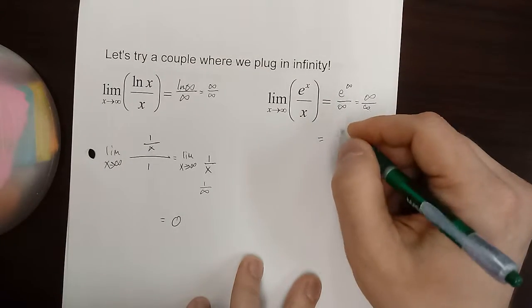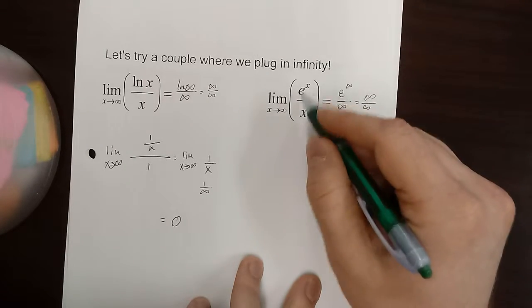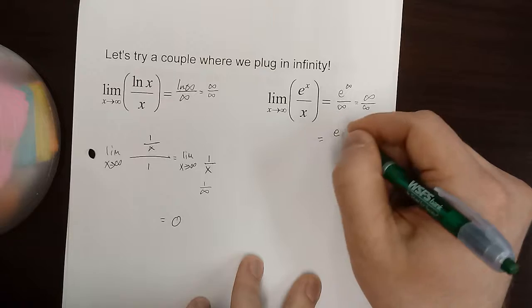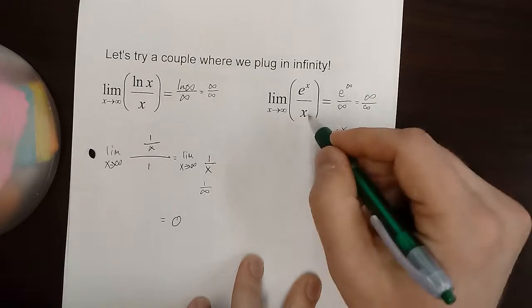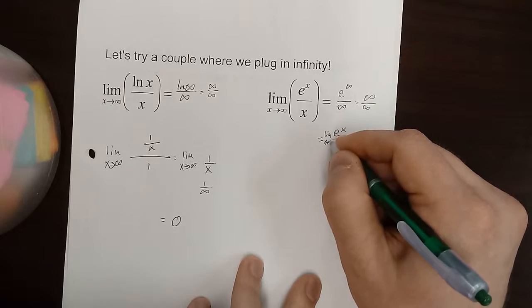So then we get... well, we can do L'Hopital then, since it's infinity over infinity. Take the derivatives. We get e to the x on top, nice easy derivative. And then the derivative of the bottom is just 1. The limit as x approaches infinity.